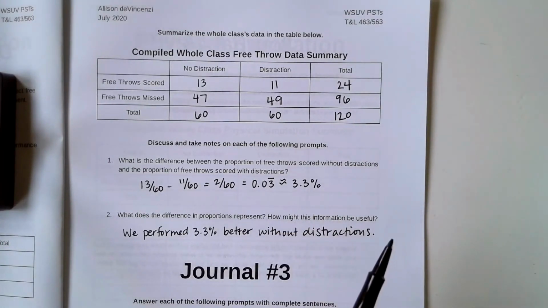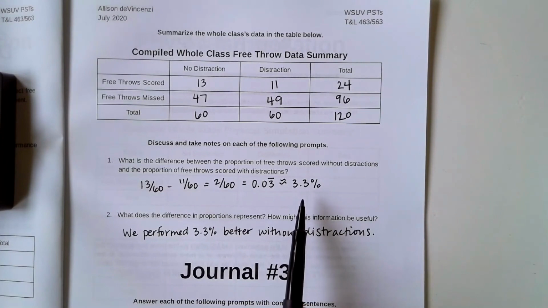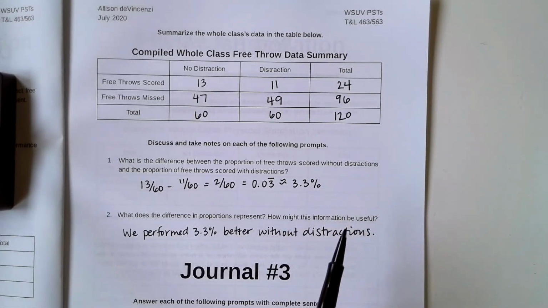In other words, we are finding out how easy or difficult it is to get our class difference in proportions from our experiment, or differences in proportions that are more extreme, by chance through the random simulation. To begin the simulation, we must first assume that distractions have no effect on free throw performance. How likely is it that we performed 3.3% better without distractions in our experiment just by chance?